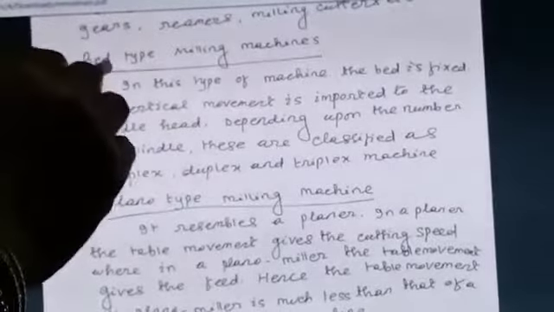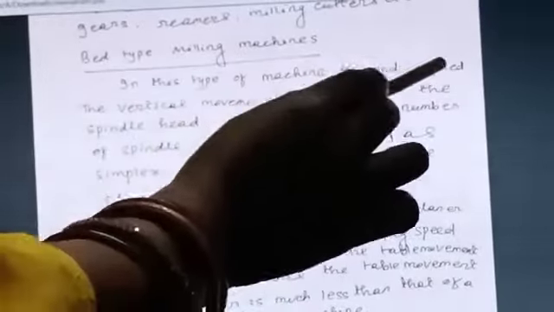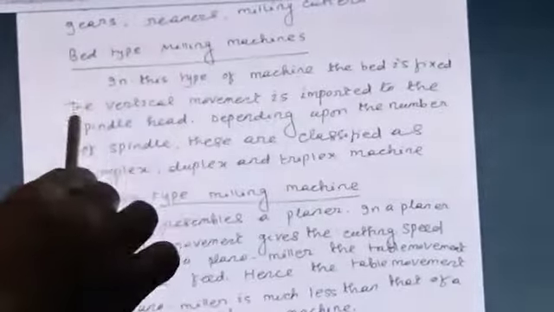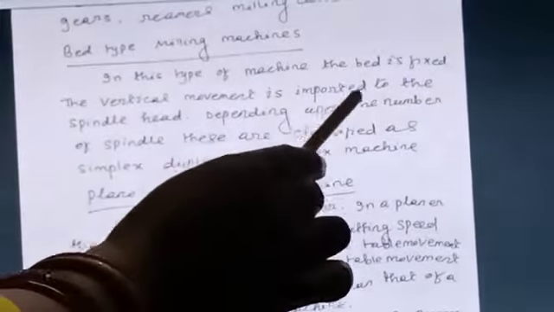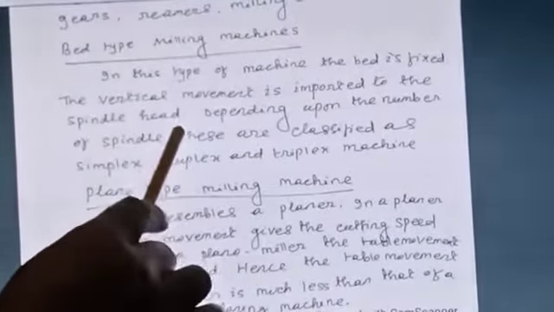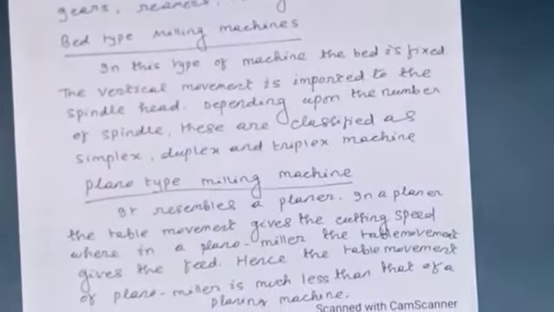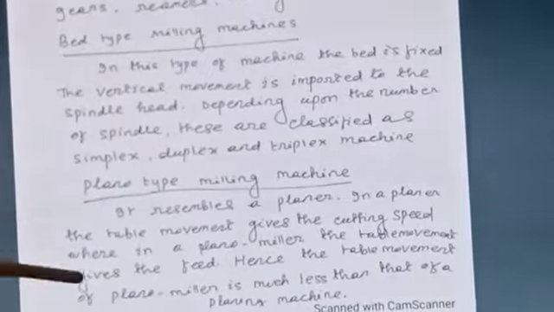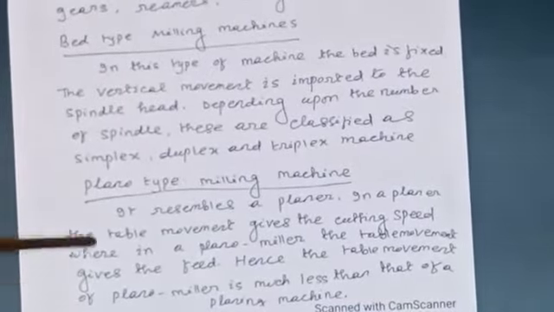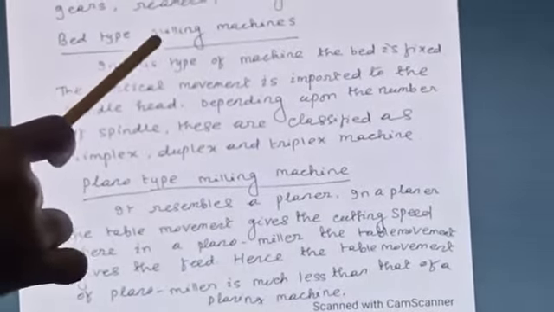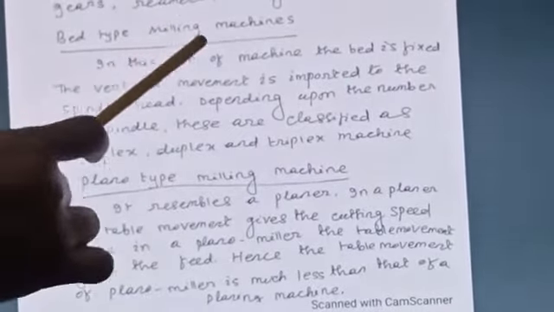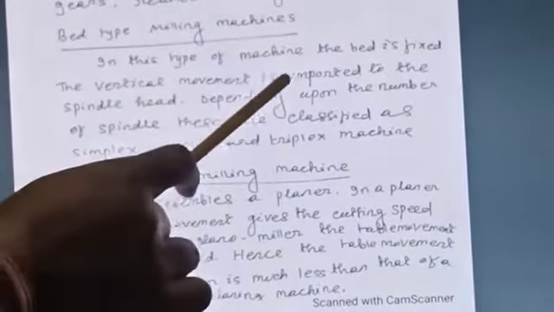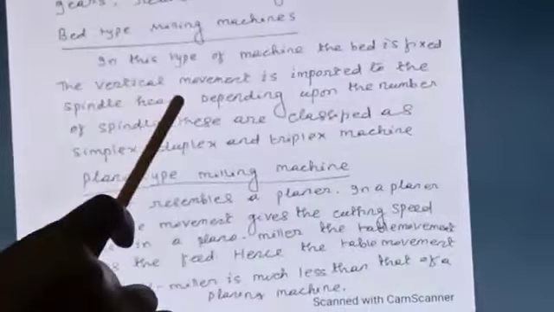In a bed type milling machine, the bed is fixed and the vertical movement is imparted to the spindle head. In the knee and column type machine, the vertical movement was imparted to the bed itself. But in this case, as the workpiece size is very big, the vertical movement is imparted to the spindle head.